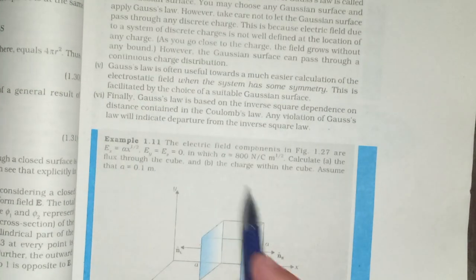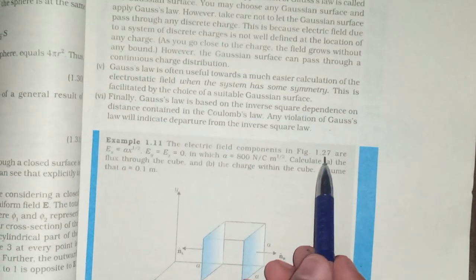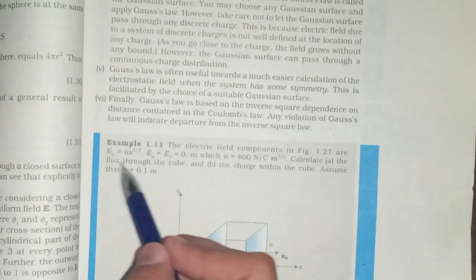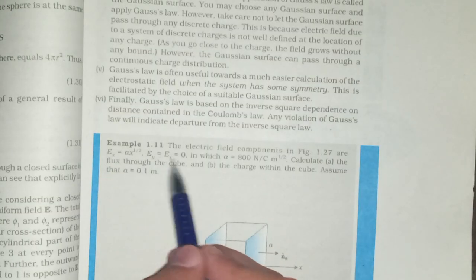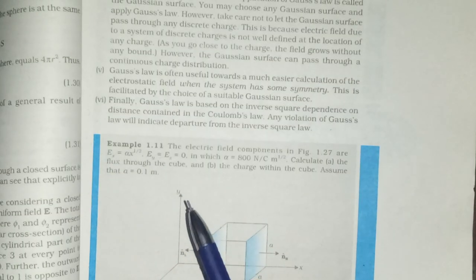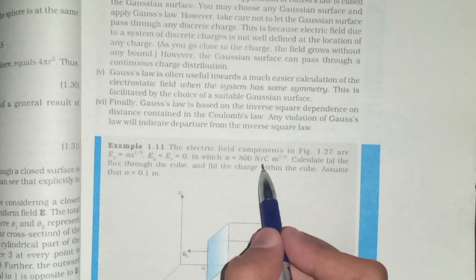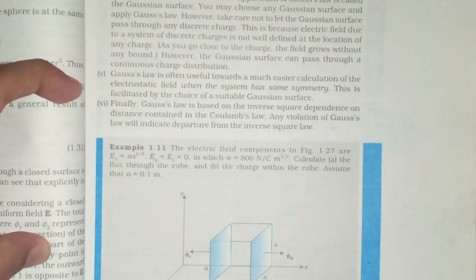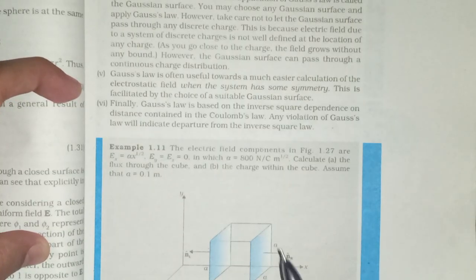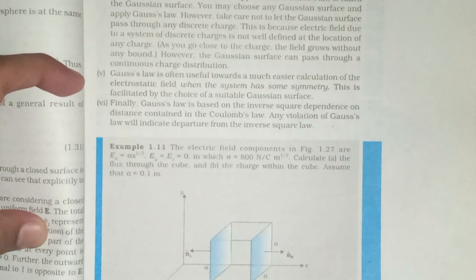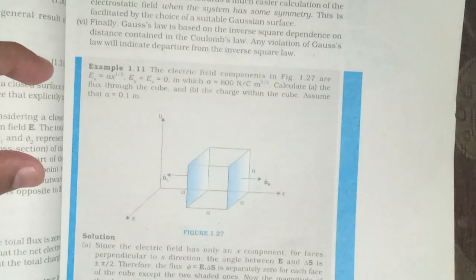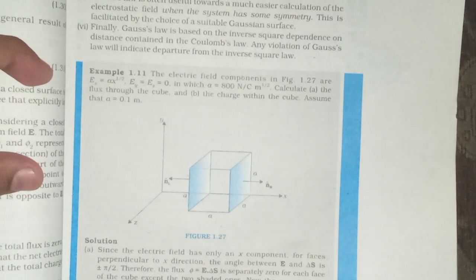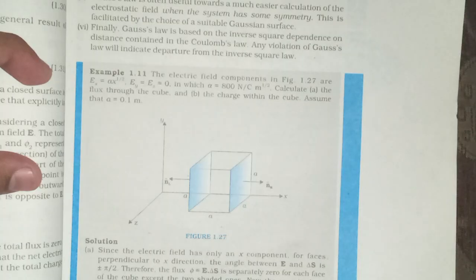Now, let's try to understand it. The electric field components in this figure are Ex, Ey, and Ez equal to 0. I personally, as a student, never solved NCERT examples before, so this is my first time attempting them. It's an honest, hands-on review.